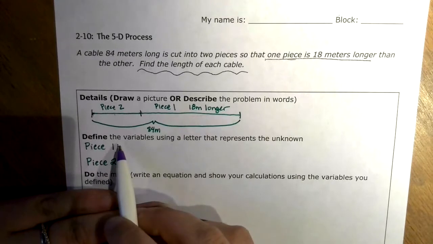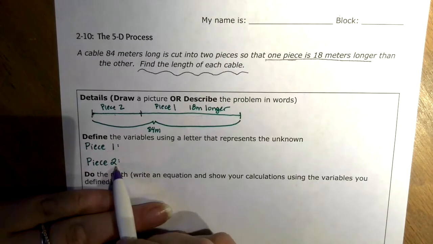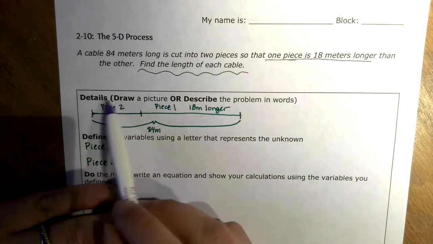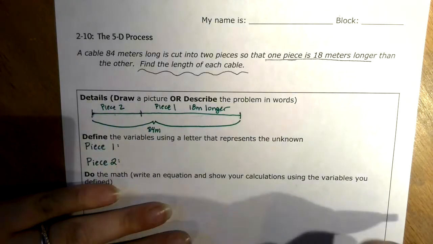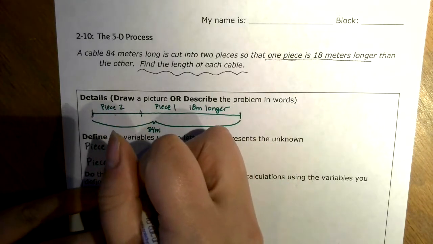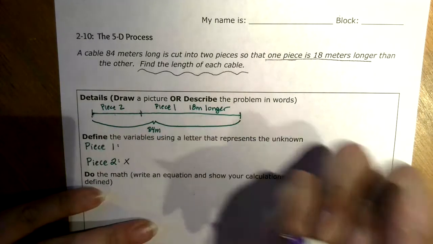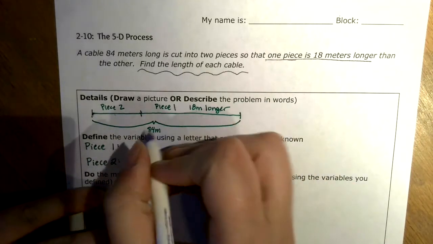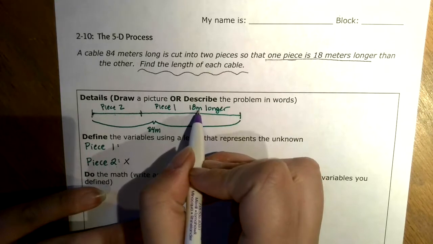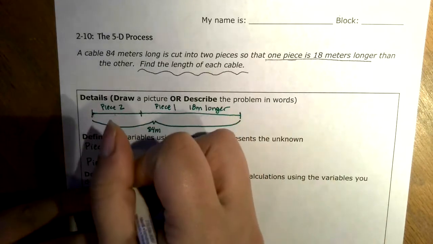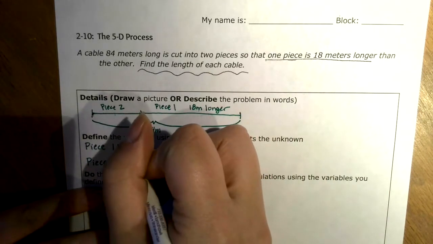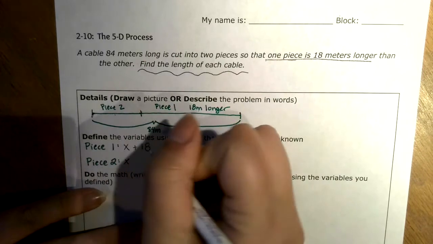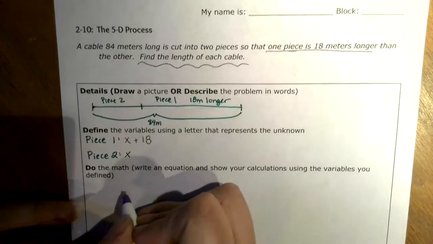If you have something different, that's totally fine, but feel free to use mine if you'd like. Now, for defining the variables, we have to figure out piece 1 and piece 2. So we have no information here about piece 2. So that automatically becomes my unknown, which is, in this case, an x I'm going to use. And for piece 1, I am taking whatever piece 2 was, and I'm saying that it's 18 meters longer than that. So x plus 18.